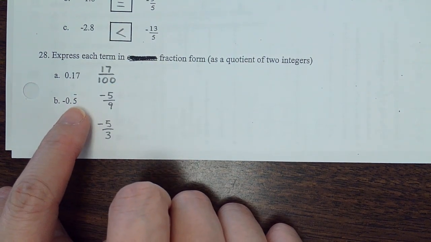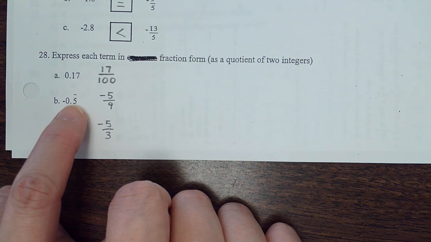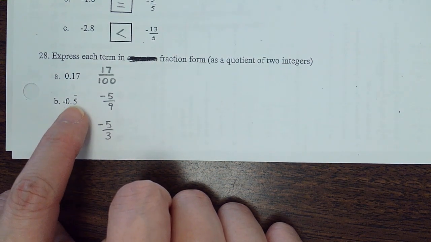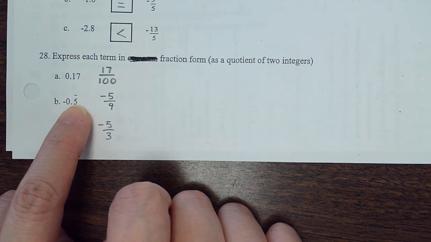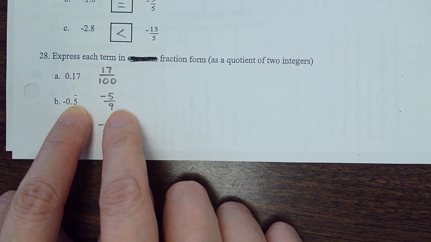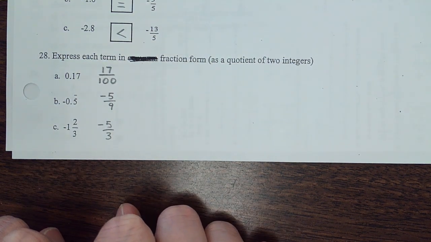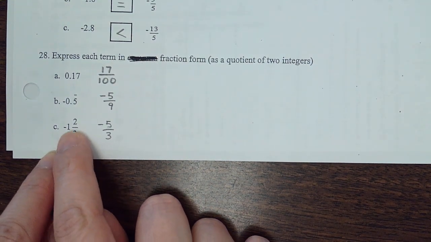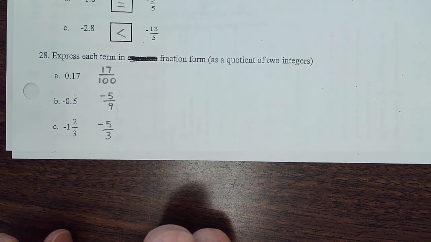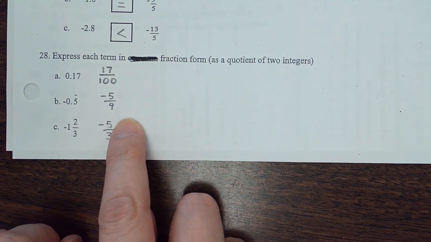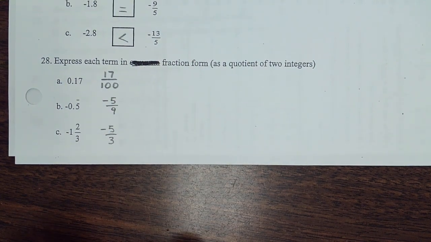Okay, this one is a tricky one. Negative 0.5, that line on top means negative 0.5555555. So this is not 5 over 10. 5 over 10 is just 0.5. If you want a repeating decimal, you can put it over 9. 9, 90, 900. That will always give you the repeating decimal that you want. And then here, you just have to change it to an improper fraction to get the integers. So fraction of two integers, which is -5/3.